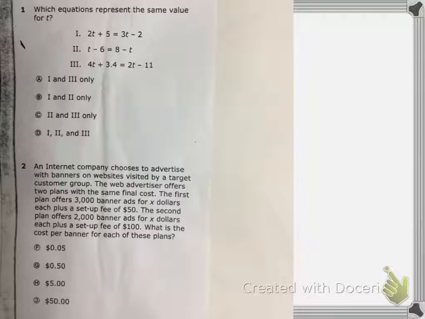With number 1, it says, which equations represent the same value for t? Let's look at it. Roman number 1 is 2t plus 5 equals 3t minus 2. Roman number 2, t minus 6 equals 8 minus t. And then Roman number 3, 4t plus 3 4/10 equals 2t minus 11. So in here you can see all the different answer combinations.